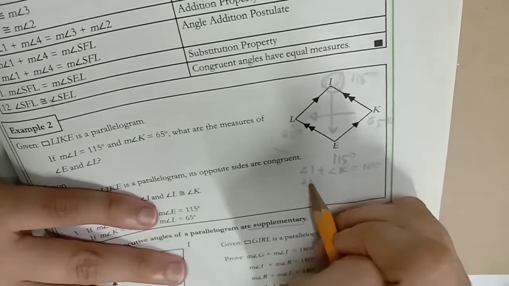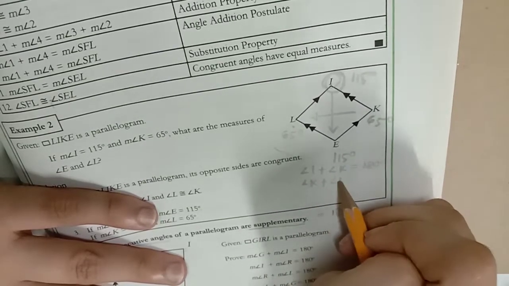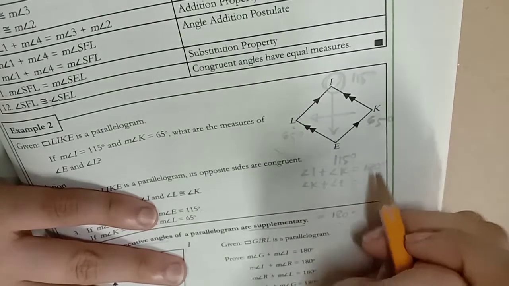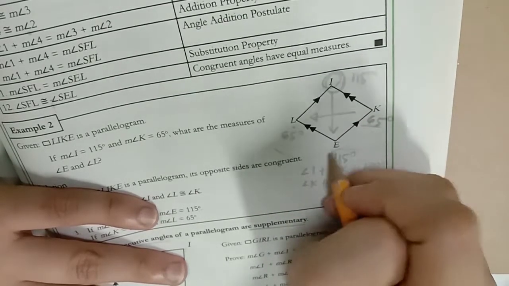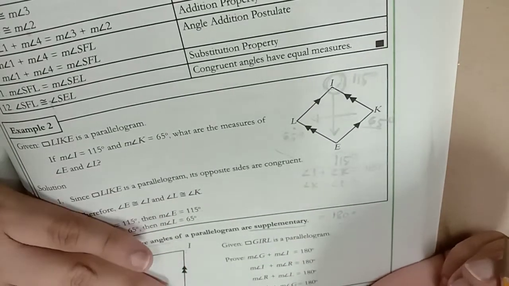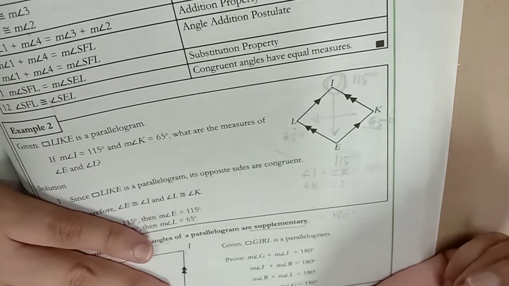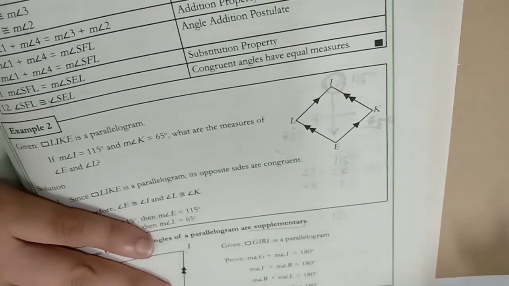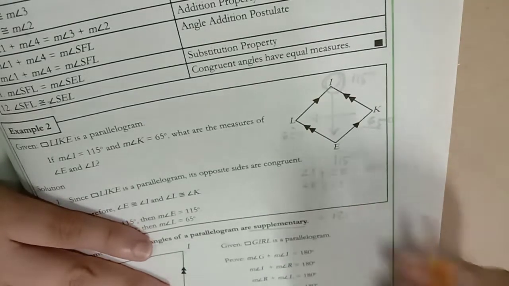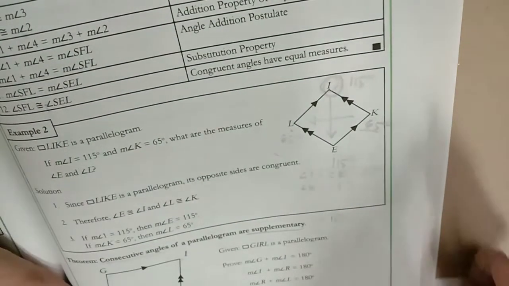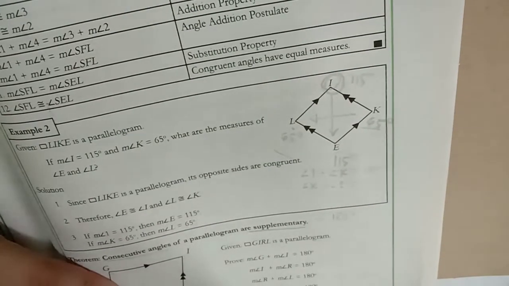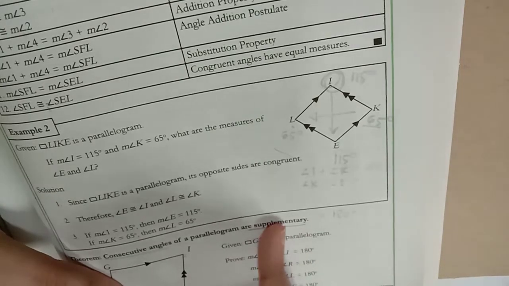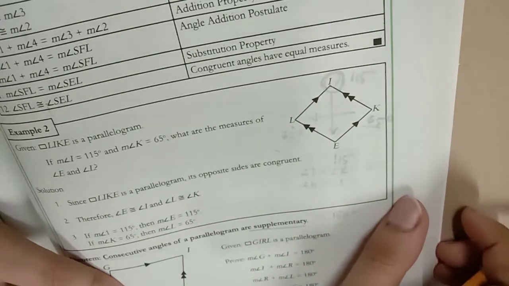Angle K naman. Angle K plus angle E. So, sabi natin, angle K natin ay 65. Angle E natin is 115. So, 65 plus 115, that is 180 din. Very good. 'Di ba? So, parang sinasabi lang din dito sa theorem na to, na yung consecutive angles of a parallelogram are supplementary or equal to 180.